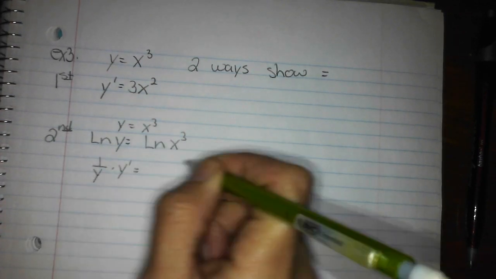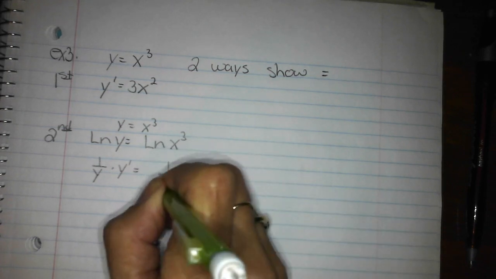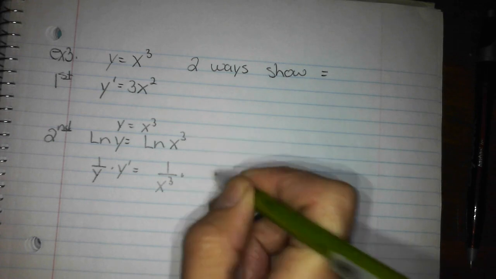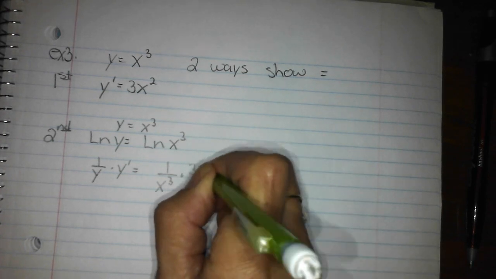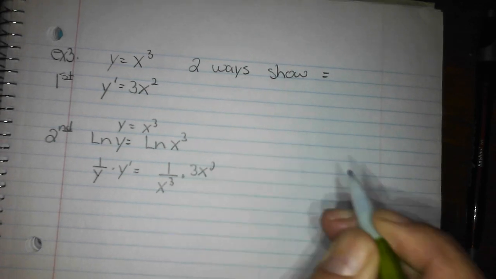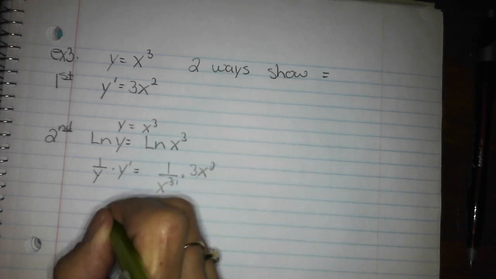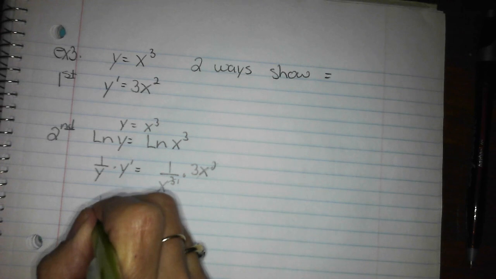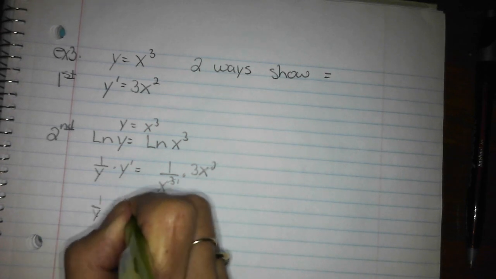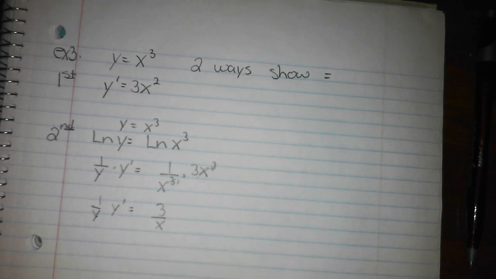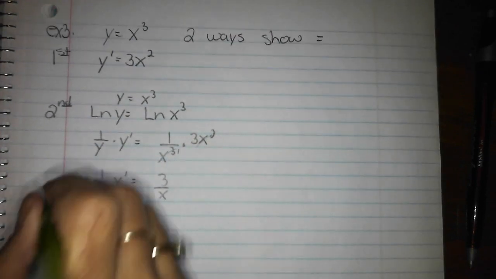1 over y, y prime, equals 1 over x cubed, and then times 3x squared. So we'll cancel an x squared. So we have 1 over y, y prime equals 3 over x. And now I've got to multiply both sides by y.